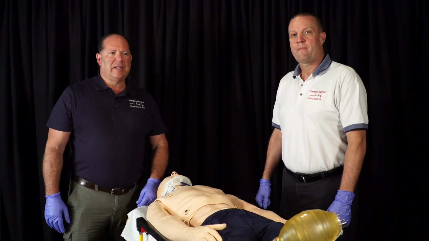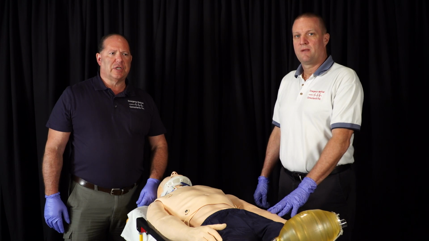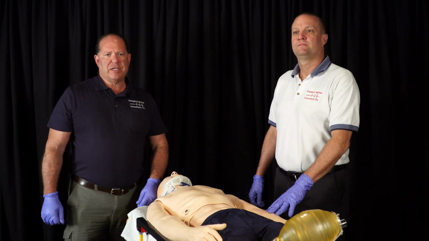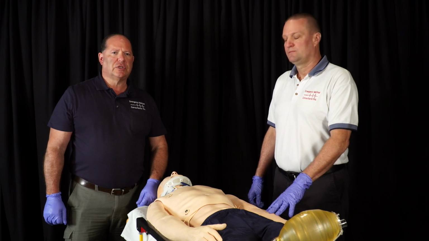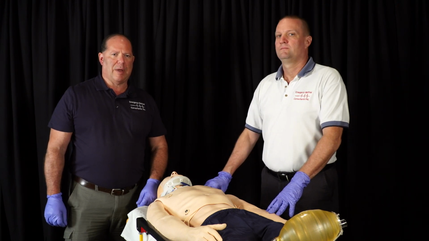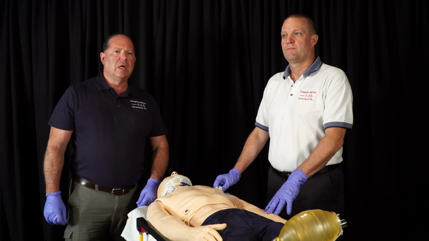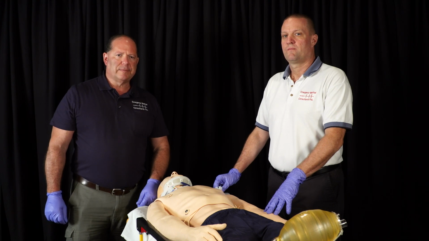So when we talk about ventilating the patient who has significant trauma, the goal is to make adequate tidal volume, that is, make the chest rise. So let's start out just talking about quick, simple, basic airway management. We know that spinal motion restriction is still considered a concern, whether or not you use a spine board.